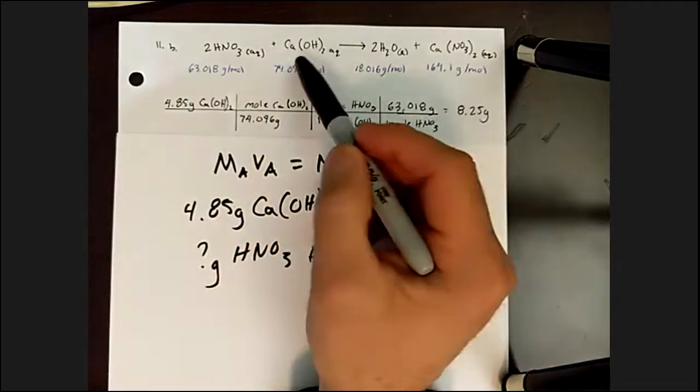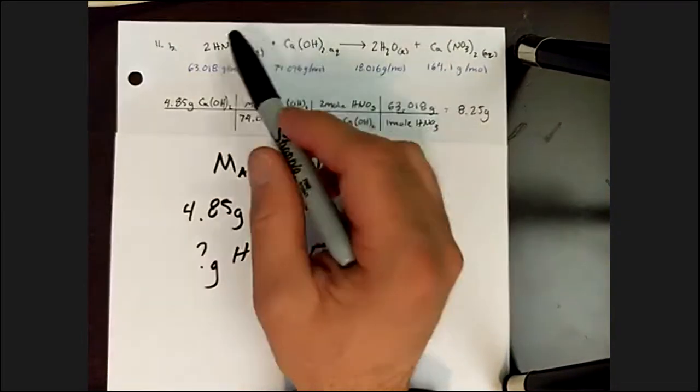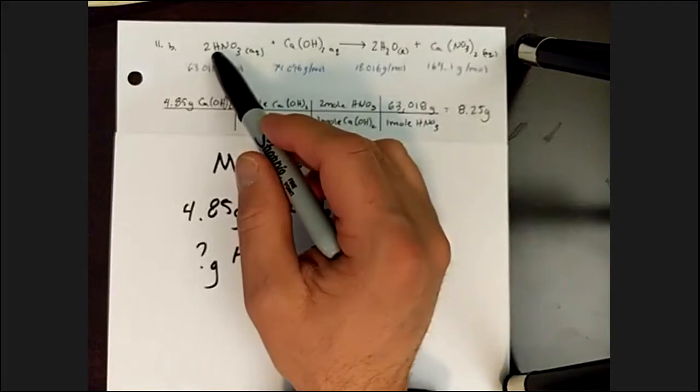So a lot of the acid-base problems are reactant kind of problems.